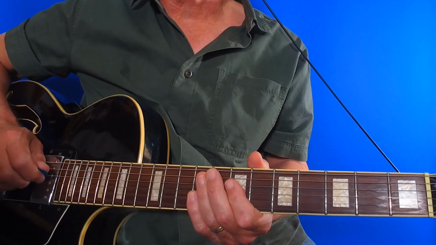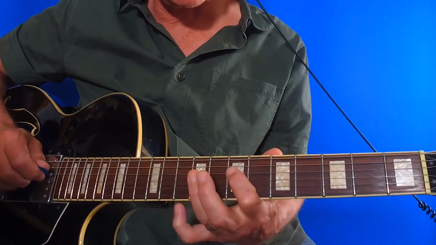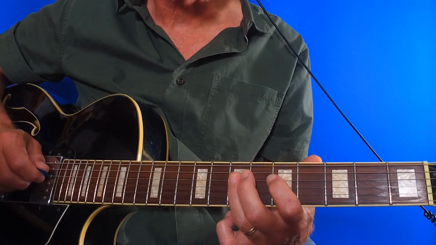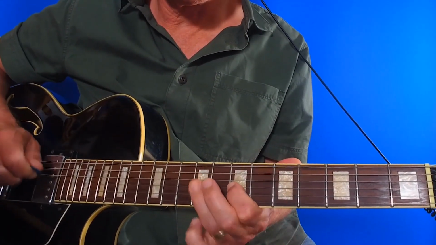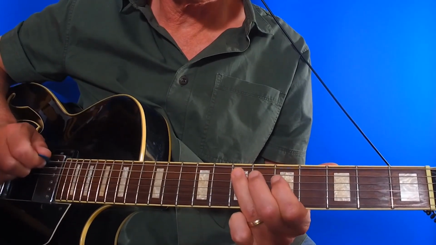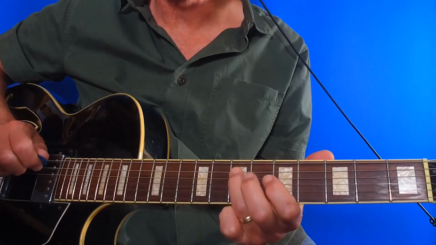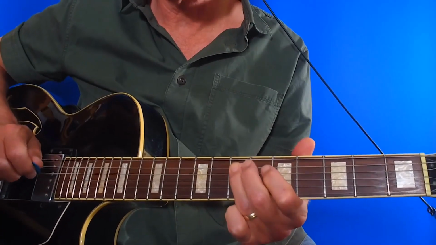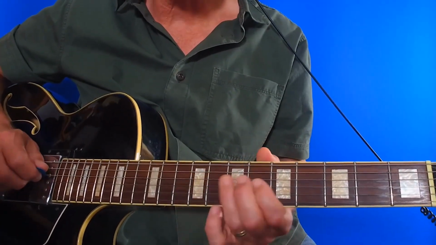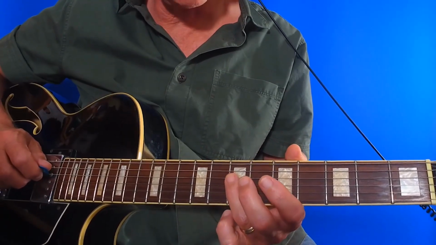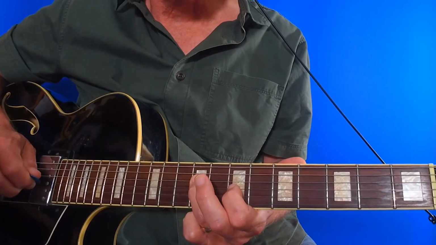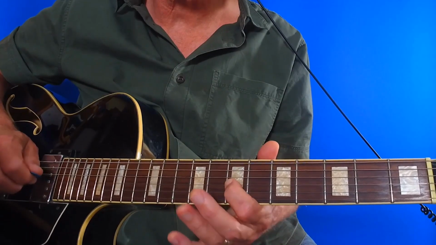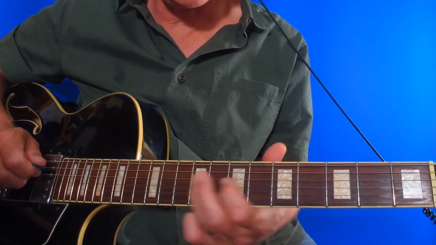The next lick connects from the centre of the 4th position down to the lower end of the third position. So here we start with a slide on the third finger from 7 to 9 on the D string, up to the 7 on the G string with the first finger, and then back to the 9 on the D string.